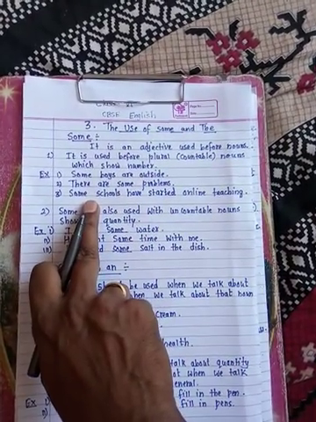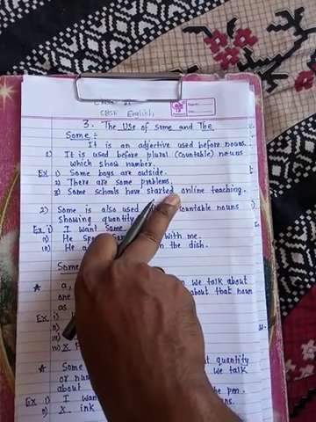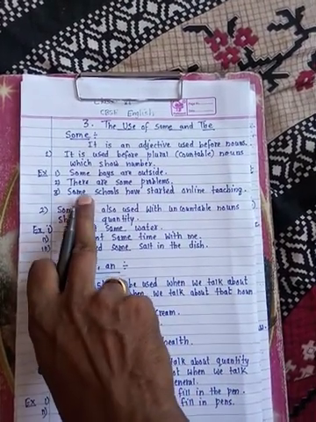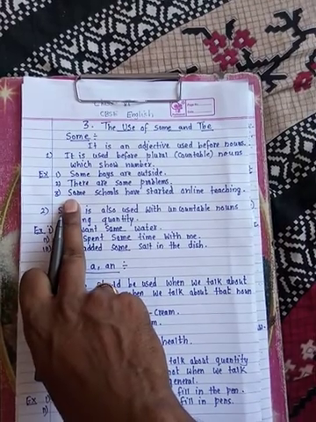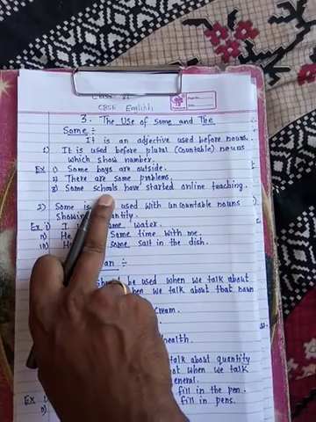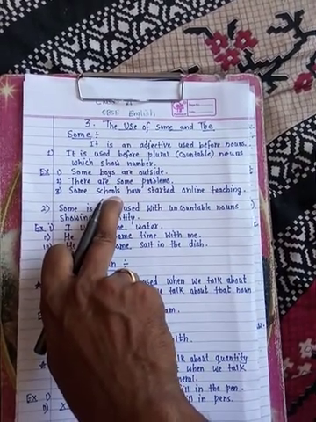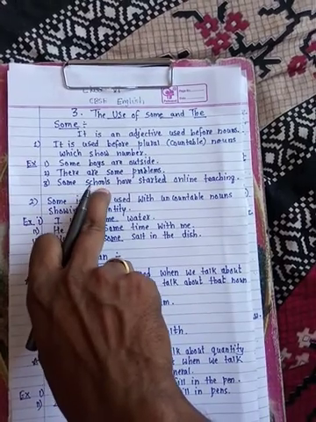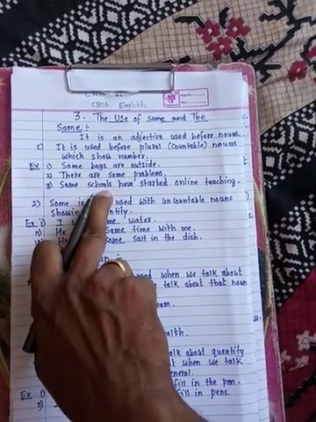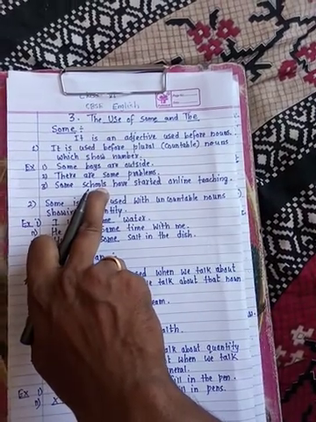Look at the next example. Some schools have started online teaching. So some schools means definitely some number. Maybe 5 schools have started, maybe 7 schools have started. So some is used before plural nouns when it shows number. So if you are using a noun after some, then it should be a plural noun.